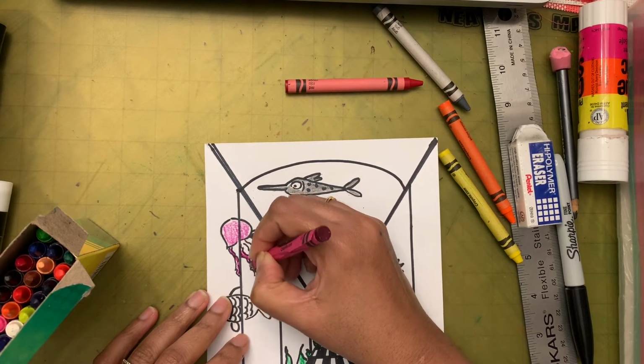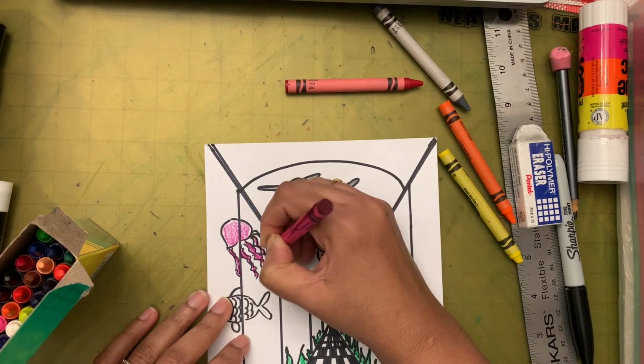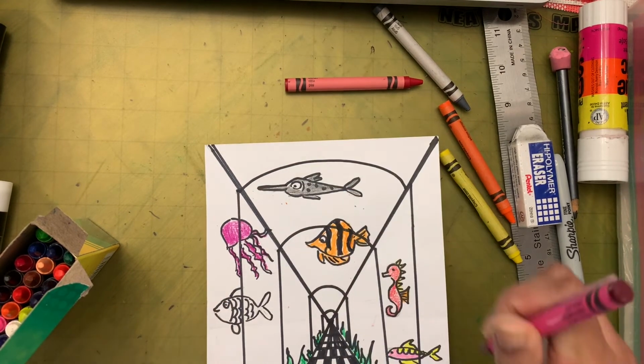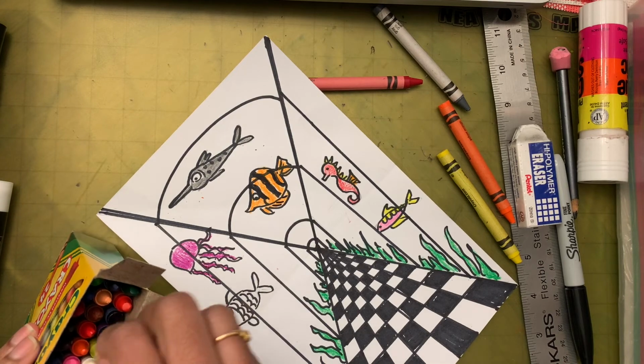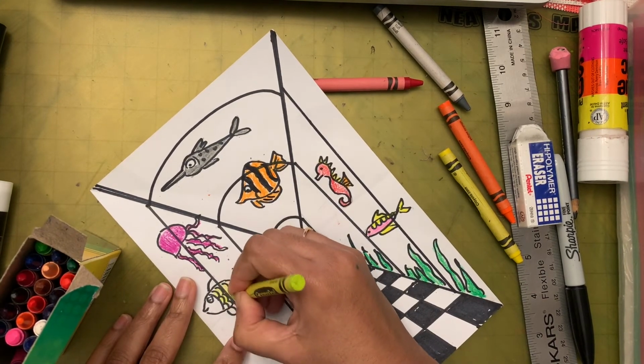See that you press hard, so they stand out when we paint over it, okay? One large fishy, I'm going to make you a fluorescent kind of fishy.